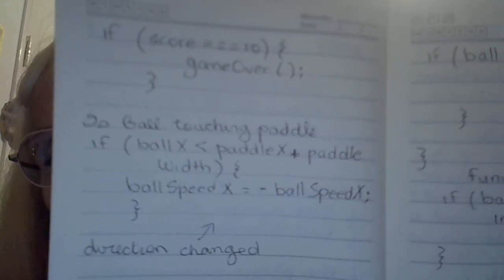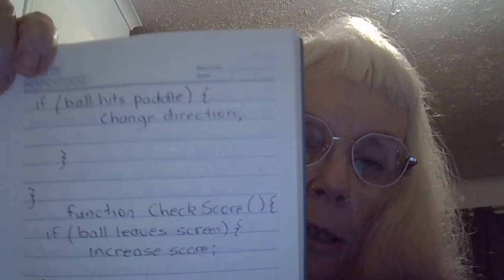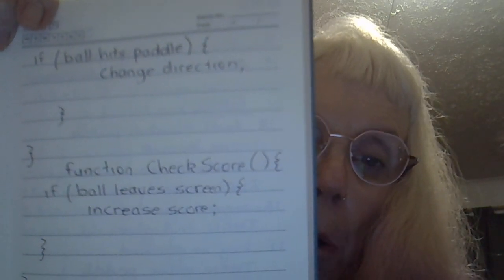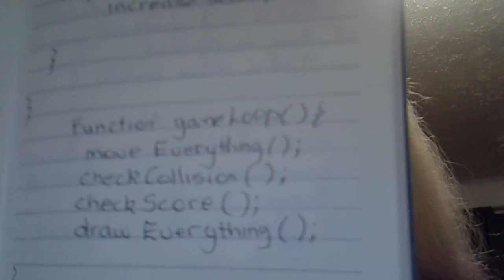So it's reversing on the x-axis. Here we have if ball hits paddle, change direction. Function checkScore. If ball leaves screen, increase score. Function gameLoop, moveEverything, checkCollisions, checkScore, drawEverything.